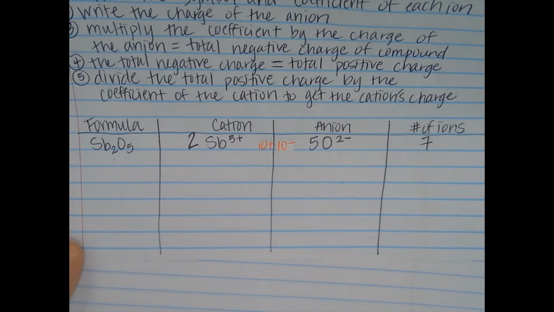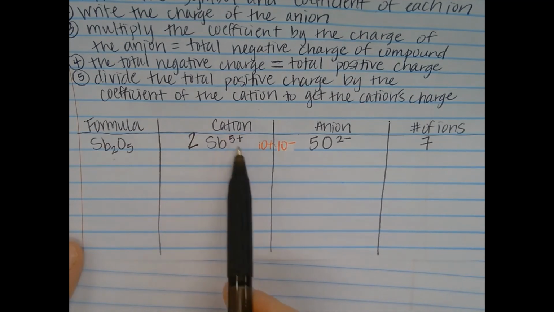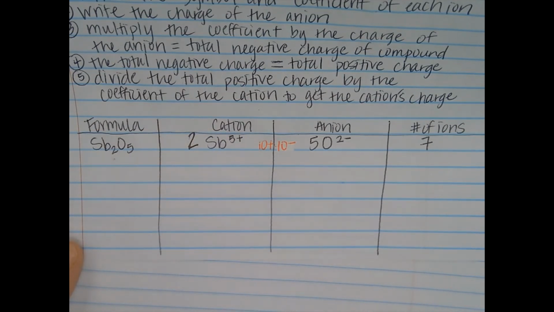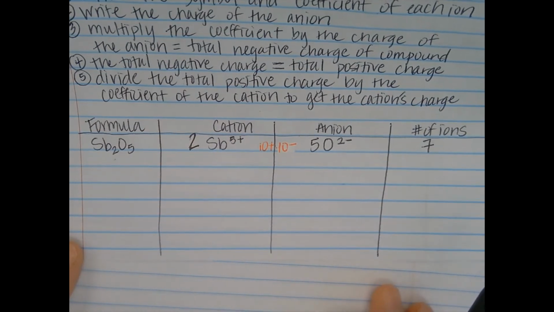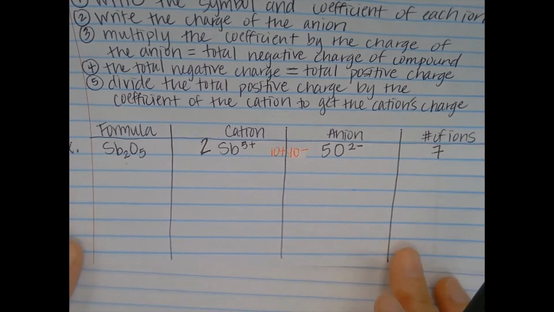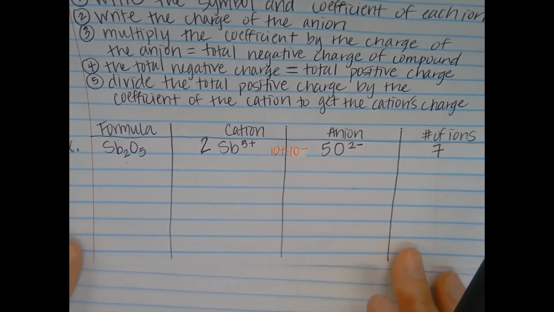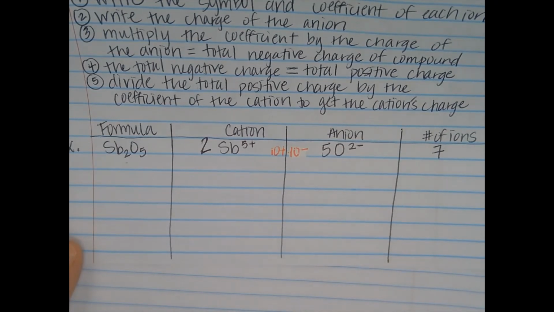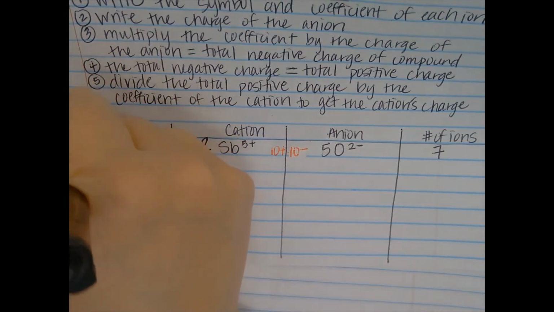The tricky part of these is figuring out what the charge is of your transition metal. So if I were to say this compound out loud, I would say antimony 5 oxide. And if I were to write the name, I would write antimony and then a Roman numeral 5 in parentheses, oxide. Okay, let's do another one.